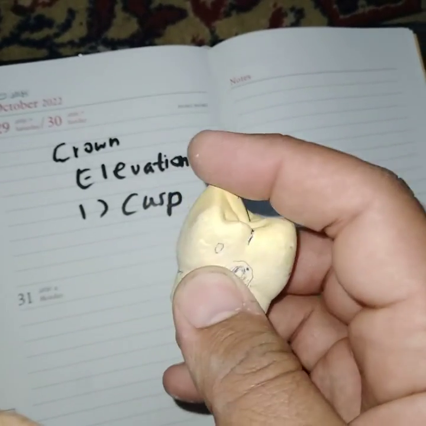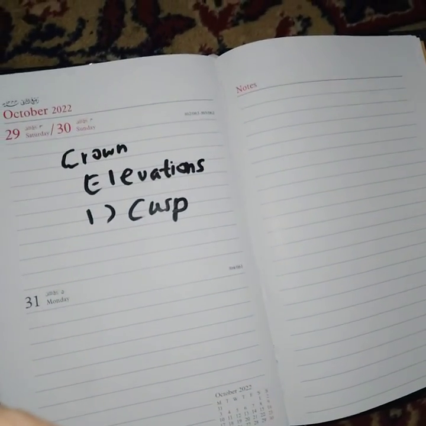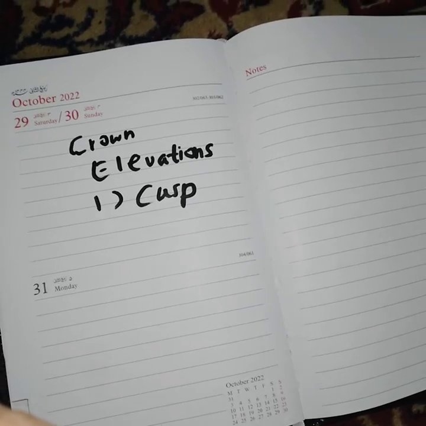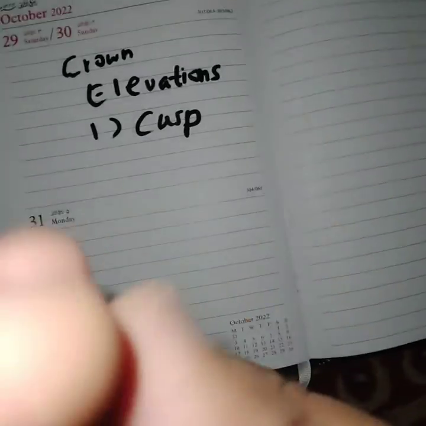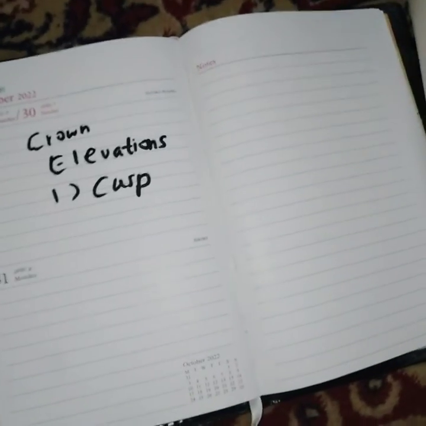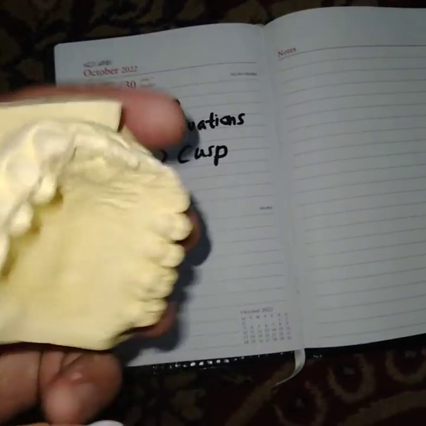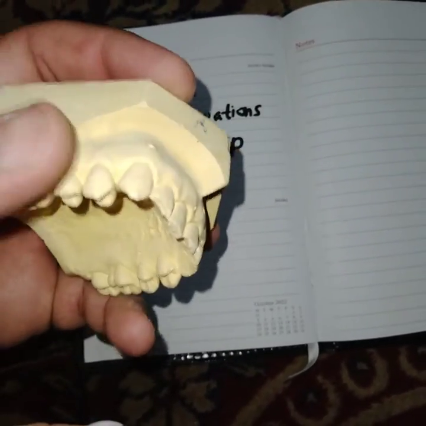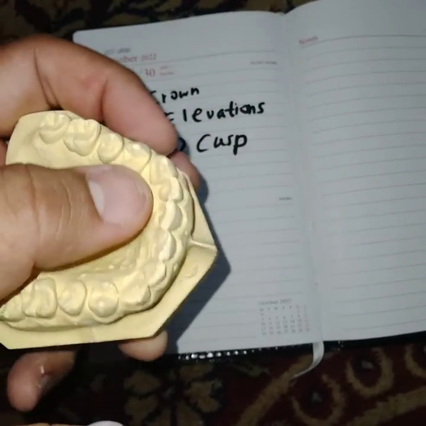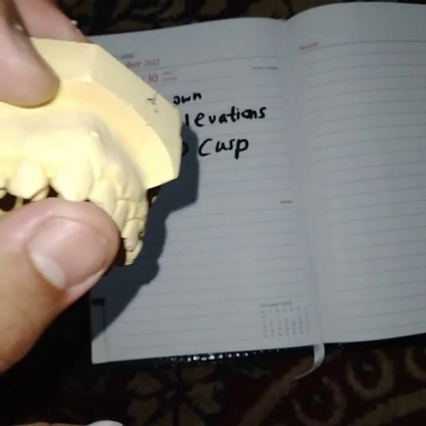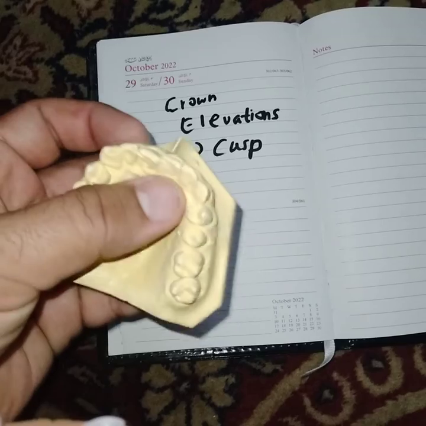One is buccal cusp, the other is lingual cusp. This is a canine having single cusp, also called cuspid.